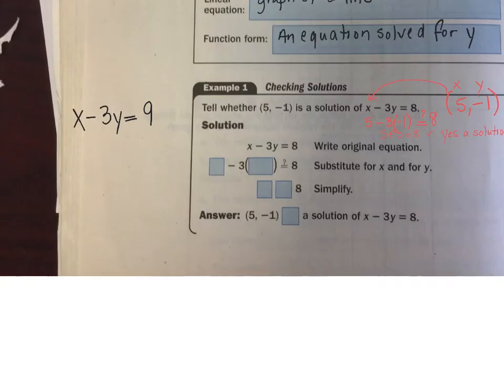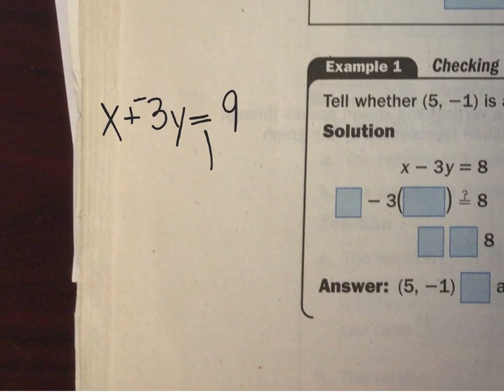So we have x minus 3y equals 9. We are going to put this into function form. Function form means that it's solved for y. Is y by itself? No. So what we need to do, since they are subtracting 3y, I'm going to change opposite on this, because if you don't, you will lose your negative. Okay? So we want to get that negative 3y by itself.